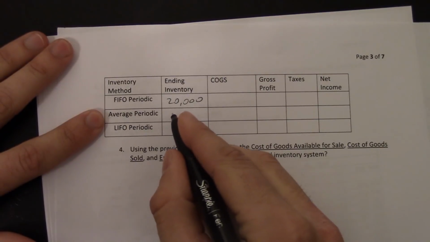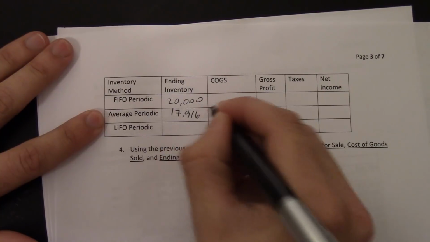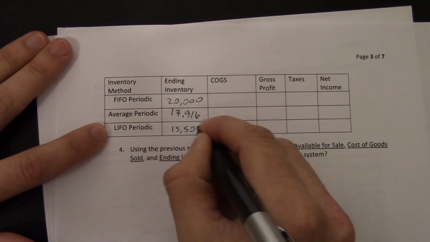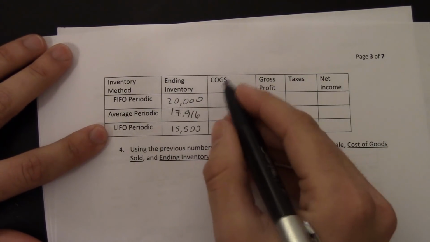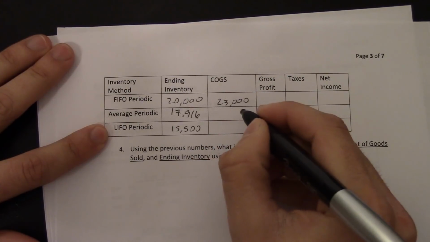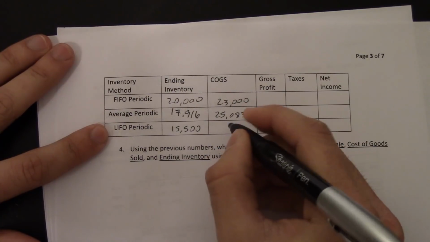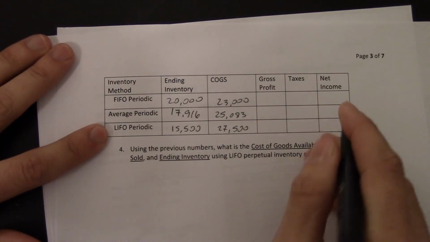Our average periodic inventory was $17,916, and for LIFO it was $15,500. Our cost of goods sold using FIFO was $23,000. Average was $25,083, and LIFO was $27,500.